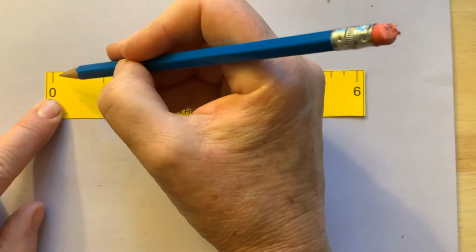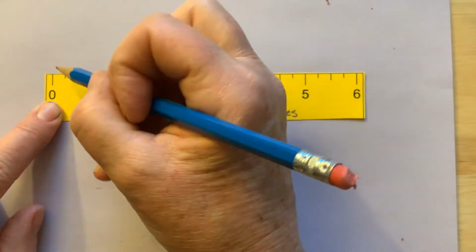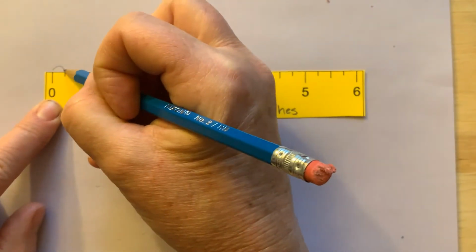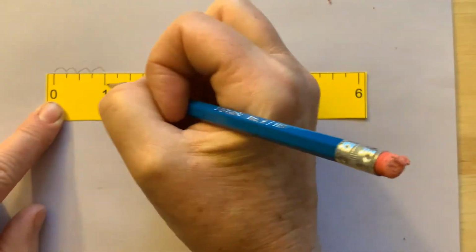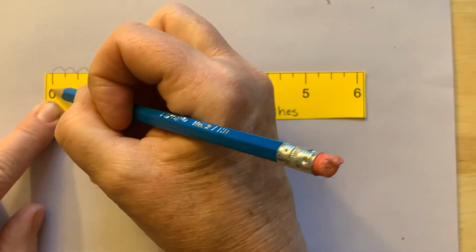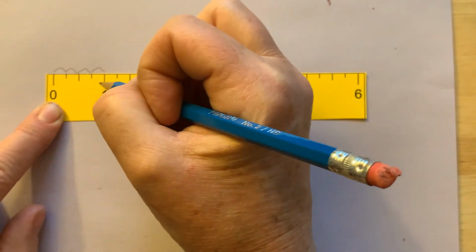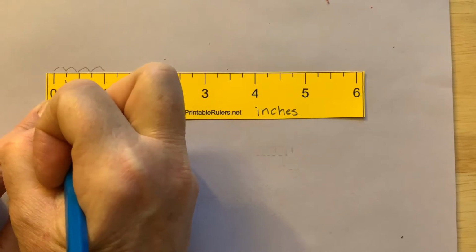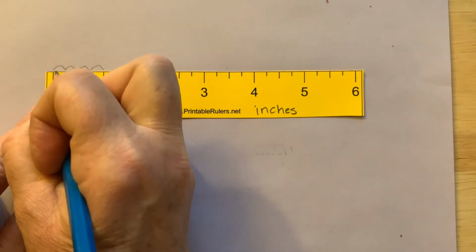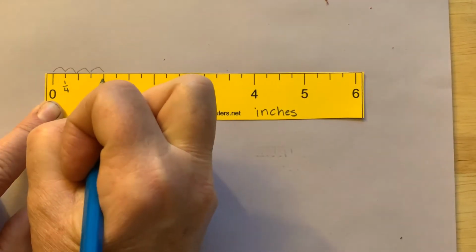This 1 inch, how many pieces was it cut into? Notice that I have 1, 2, 3, 4 spaces. So this length between 0 and 1 was cut into 4 spaces. So that means this is 1/4, right? Because this is one piece of all 4.